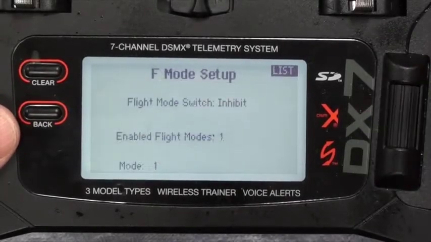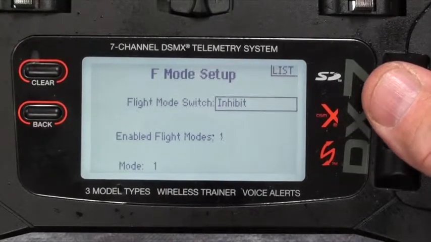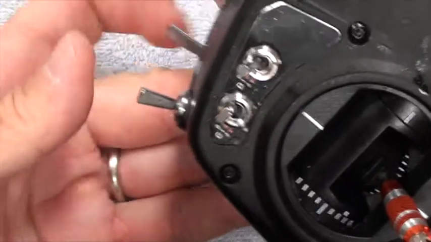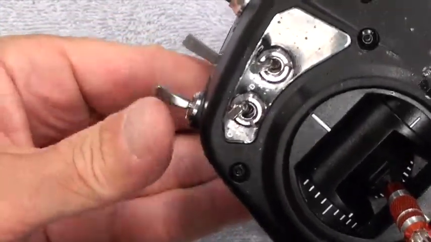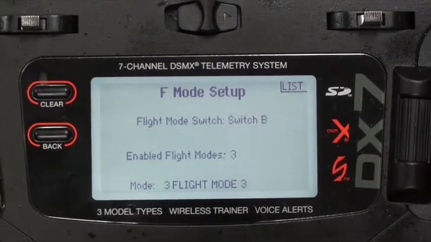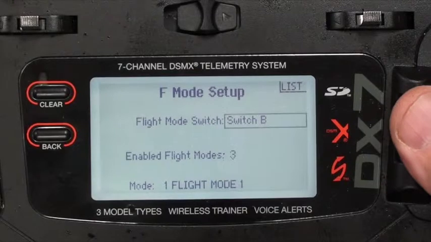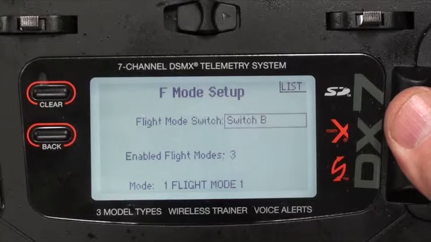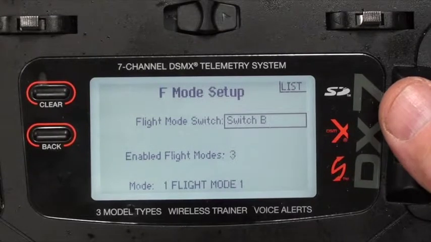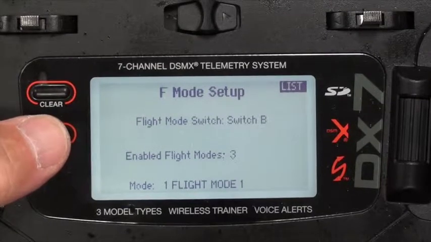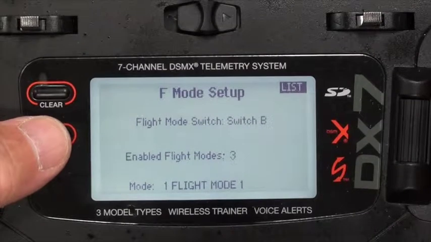Okay, flight mode setup we haven't set up yet, so I'm going to use a switch. The flight mode switch is not inhibit. I'm going to use switch B. Switch B is right here. Notice that after you click here and you flip the switch, you get the switch, so you don't have to find the switch in the list. Just flip the switch and it comes up. That enables 3 flight modes, and that's what we need. So we want switch B to be the flight modes, which will be the low, medium, and high rates for our dual rates.